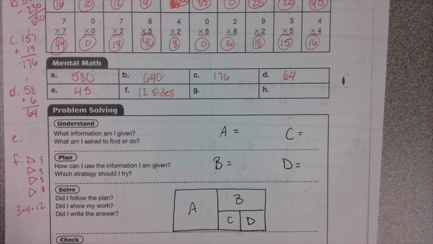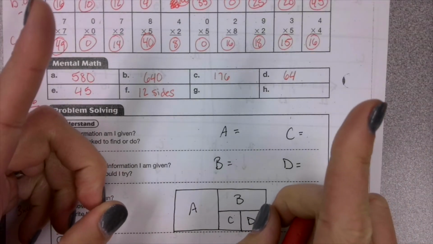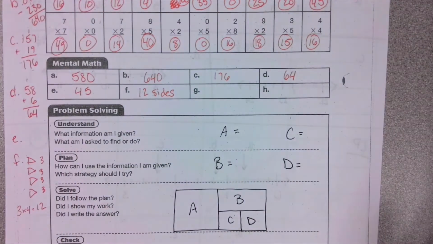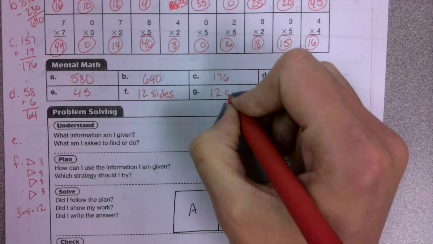G, estimate. Choose the more reasonable estimate for the diameter of a music CD. 12 centimeters or 12 meters? Think about our rulers. Those are all little centimeters, so is a CD going to be about 12 centimeters, or is it going to be 12 meters, like 6 of me stacked on top of each other? Ooh, yeah, 12 centimeters. 12 meters is way too long.